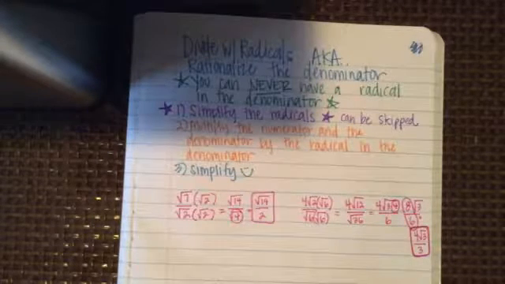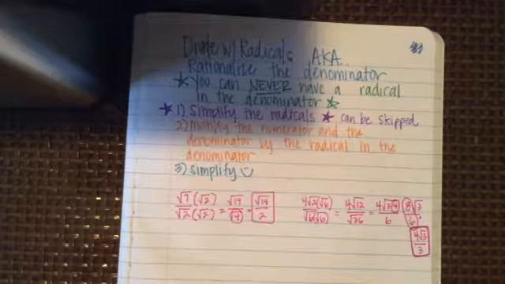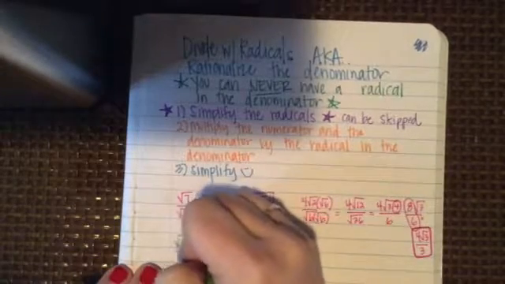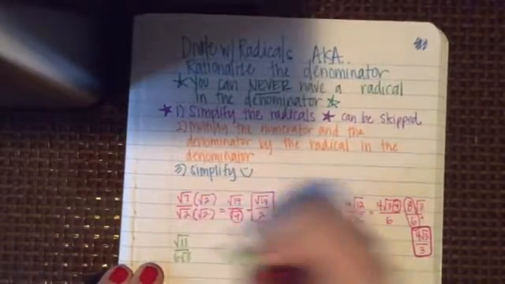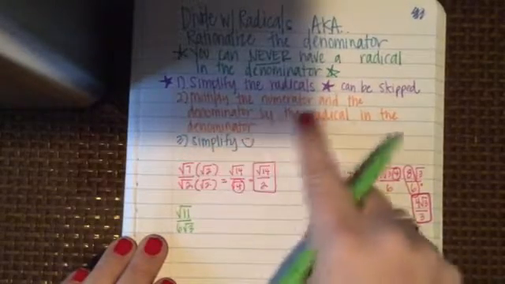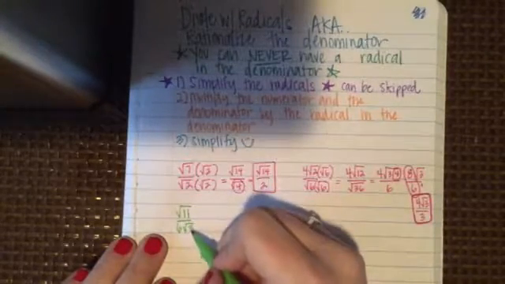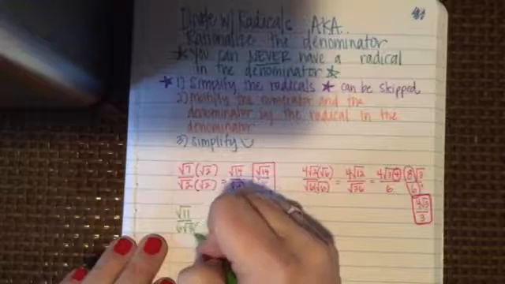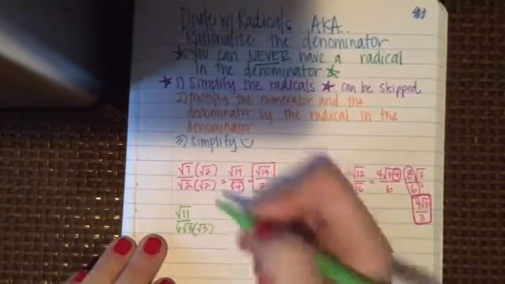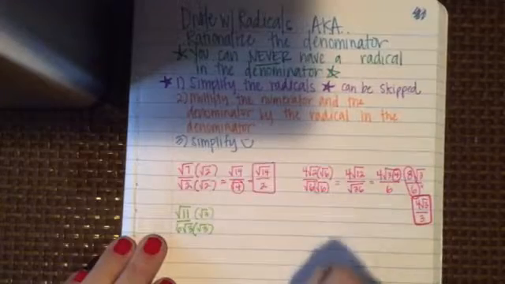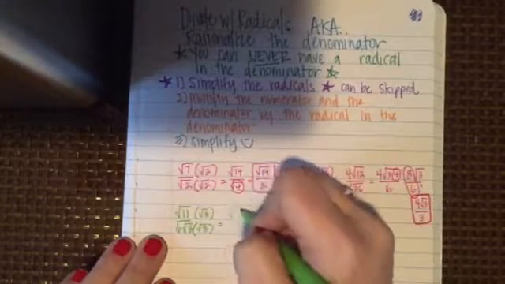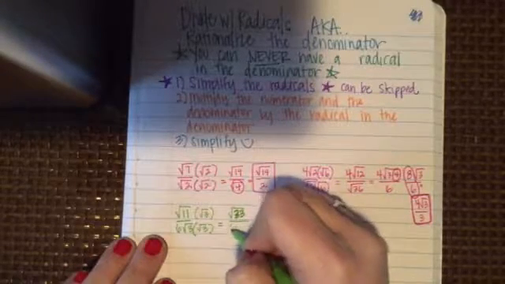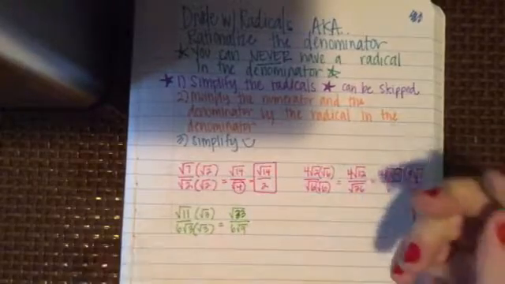All right, let's keep going. Keep this train a-moving. If I had radical 11 divided by 6 radical 3, simplify the radicals. Can 11 be simplified? No. Can 3? No. Multiply the numerator and the denominator by the radical in the denominator. So just the radical. Radical 3. So that's radical 33 over 6 radical 9.